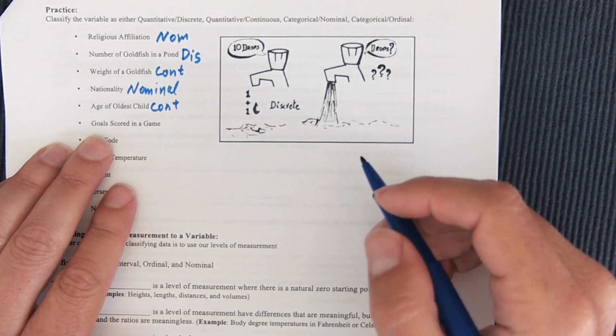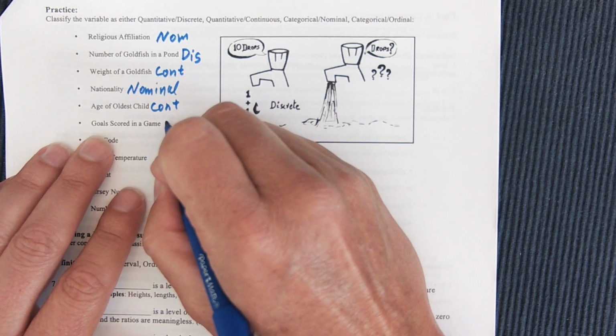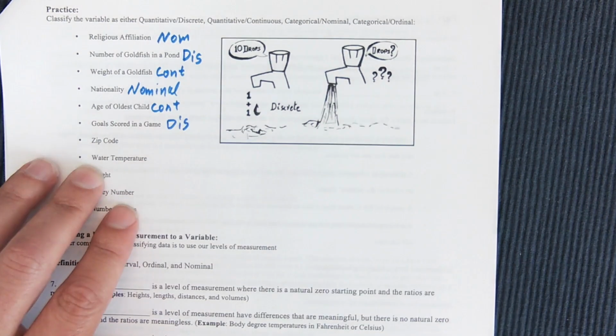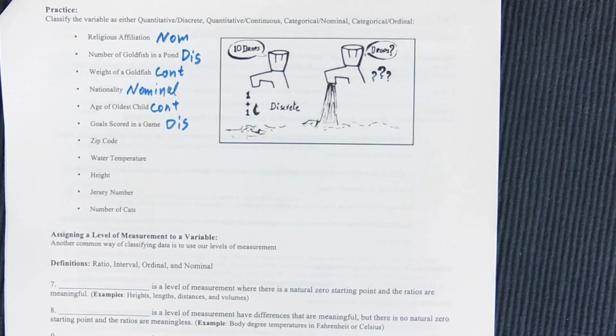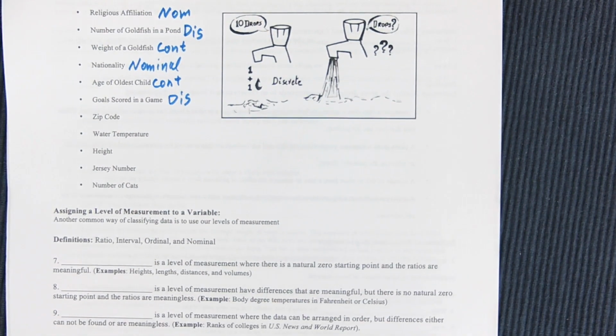Goals scored in a game. That is definitely going to be discrete. Very countable. Number of goals scored in a game. Up a little bit. Zip code.